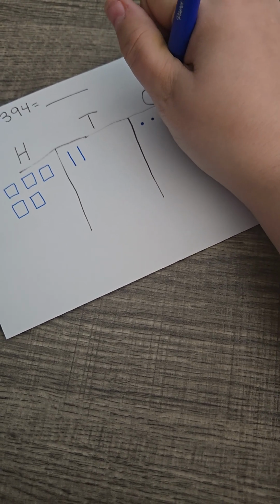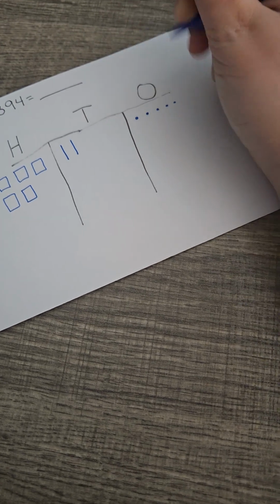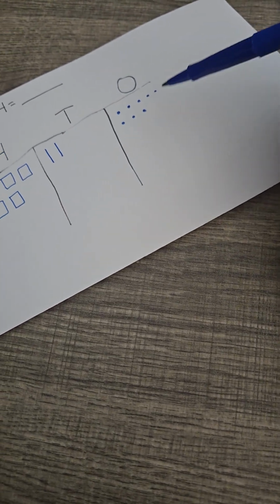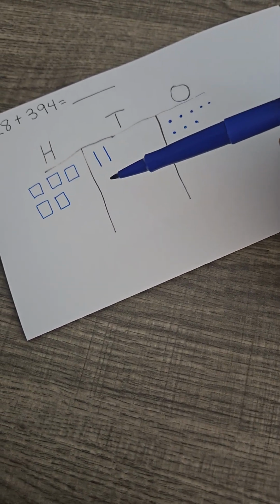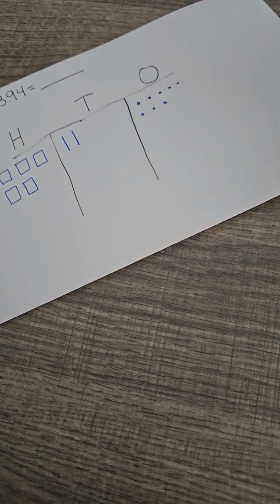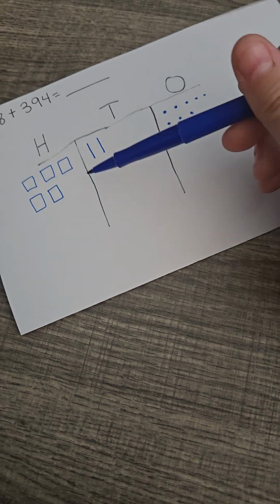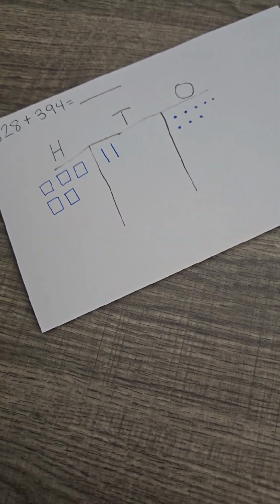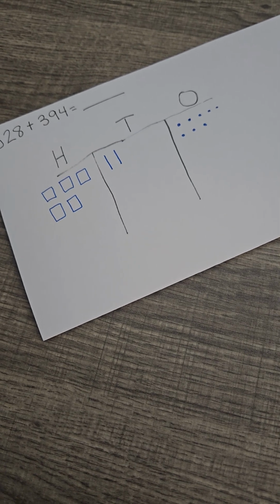I use dots because I find it easier to ensure they're not mistaking it for 100, because a 1 is a cube. It's a little square. So if they're putting squares here and squares here, it might confuse them. So that is why I use dots instead.